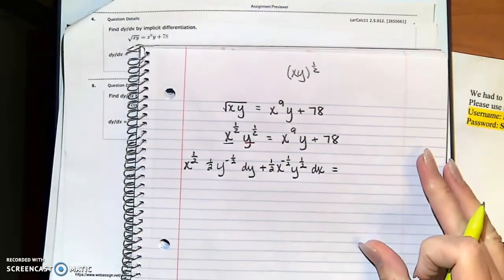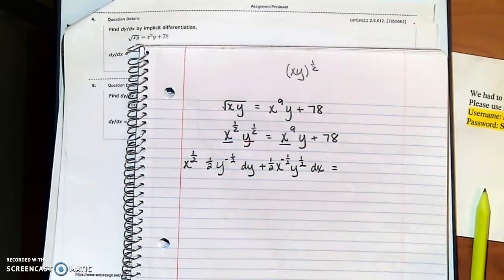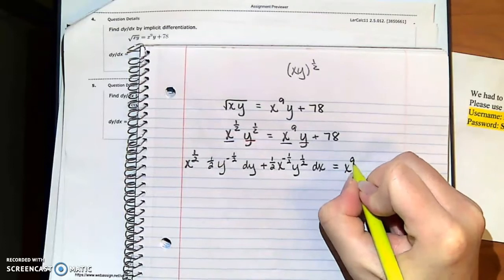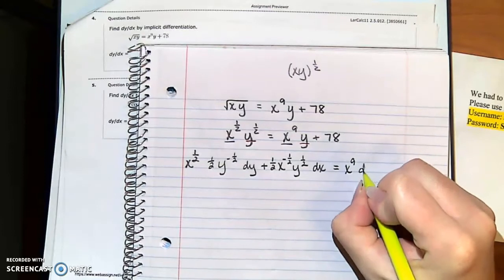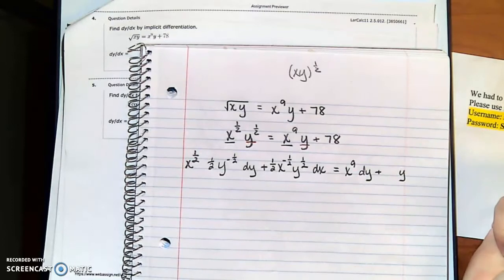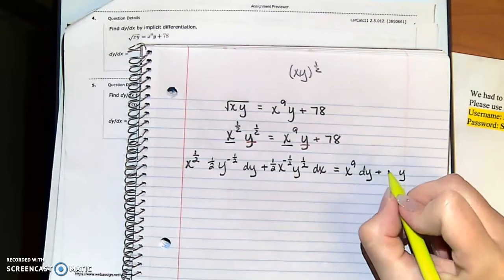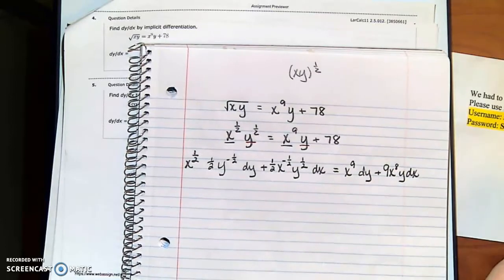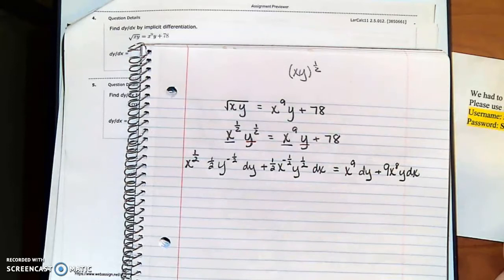Equals, I will have first and second. So I have the first is x to the 9th times the derivative of the second is going to be 1 dy plus the second times the derivative of the first is going to be a 9x to the 8th dx. And then we're done with him, and the derivative of 78, 0.